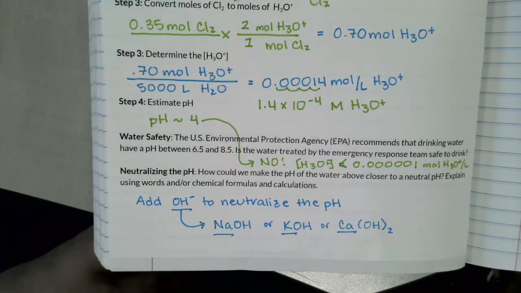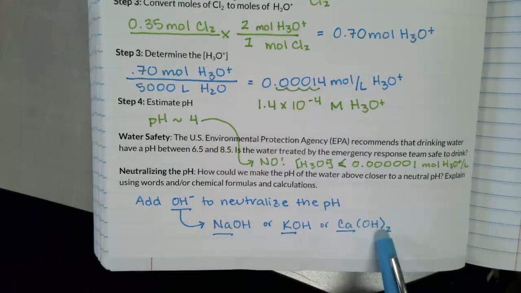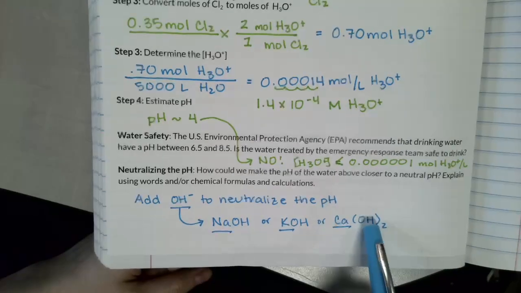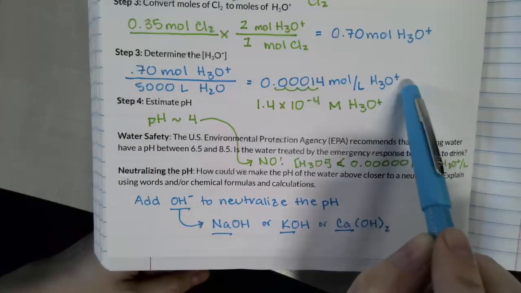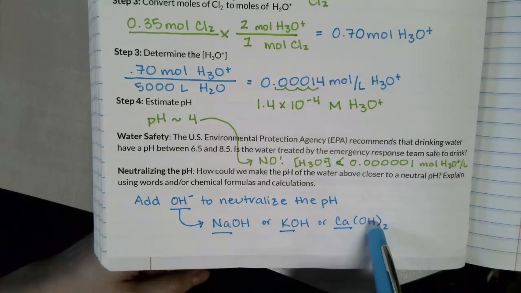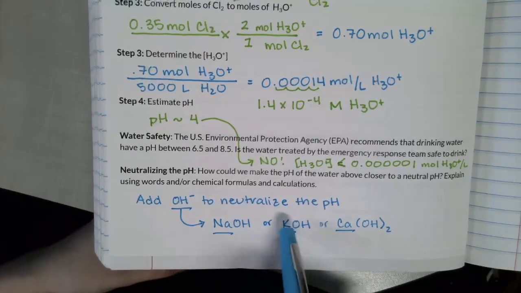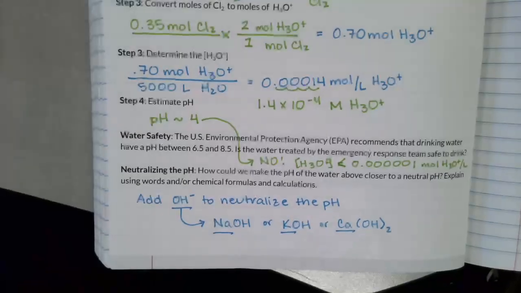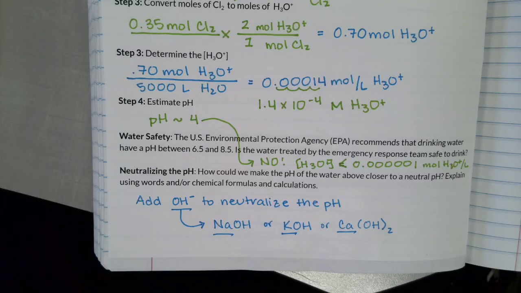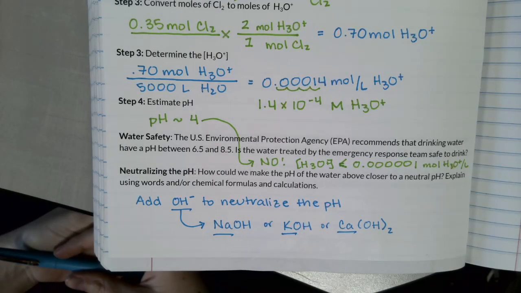You could find out exactly how much was going to be in the water by figuring out how much OH you need to remove those extra H3O pluses and neutralize them. Then you could backtrack and figure out how much calcium or potassium or sodium was there, and cross-reference that with how much a human can actually handle. So that is how we would solve that problem.